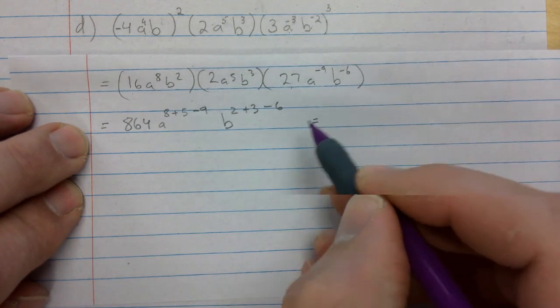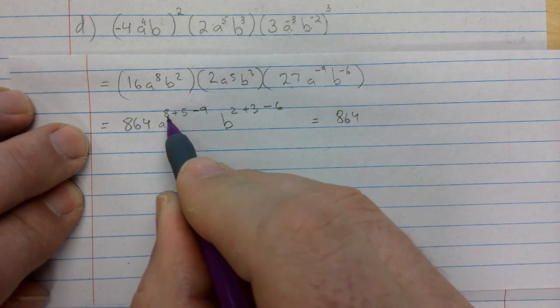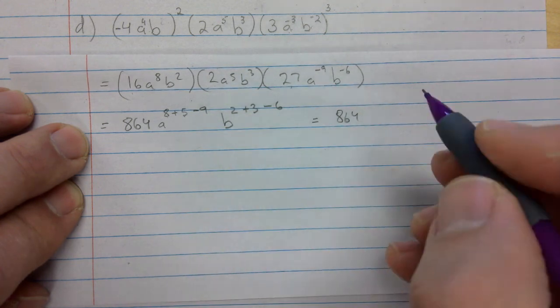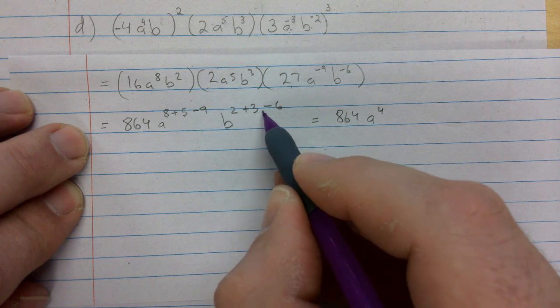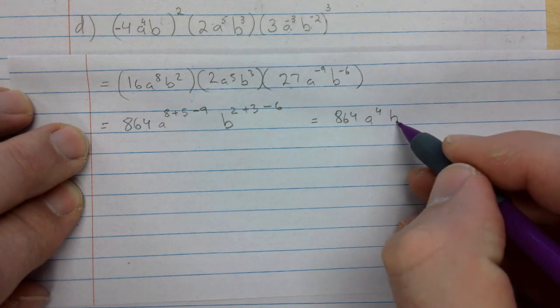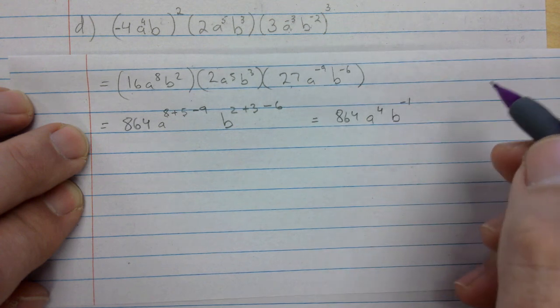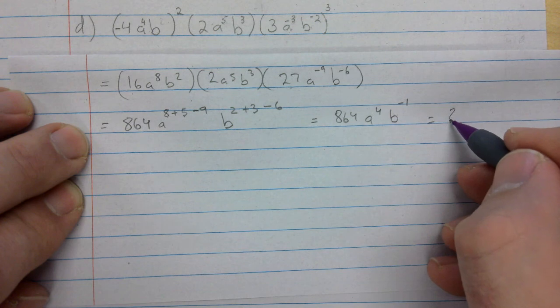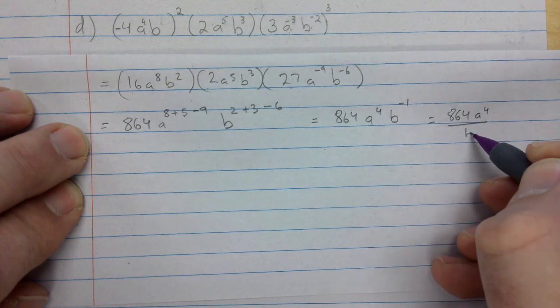And then this would turn out to be 864. 8 and 5 is 13. Minus 9 is 4. 2 plus 3 is 5. Minus 6 is negative 1, right? And that gives you, now you want to get rid of the negative, A to the 4 over B, right?